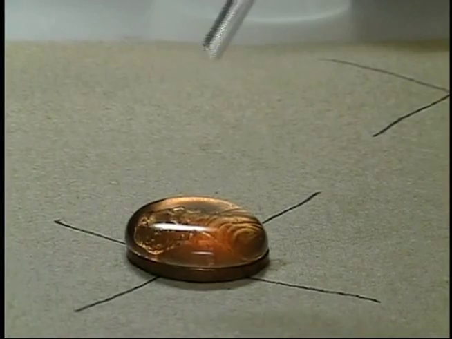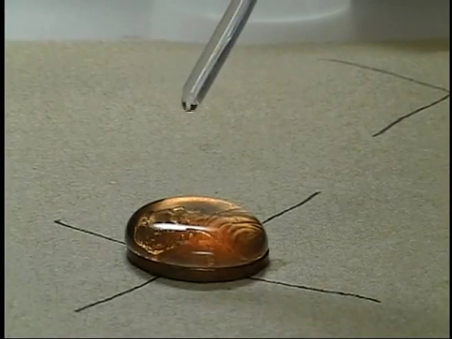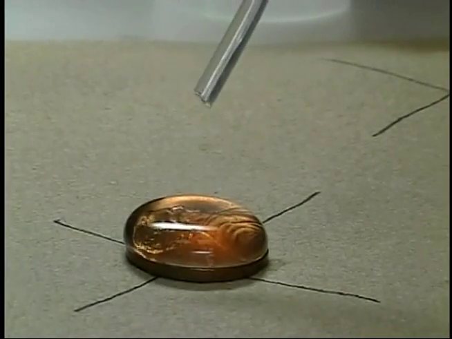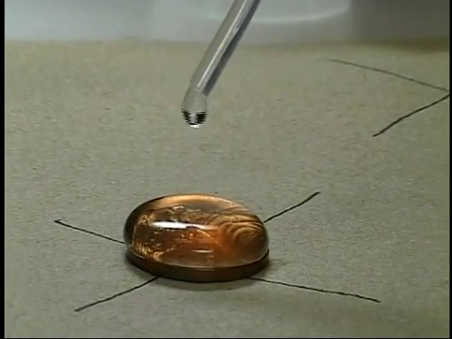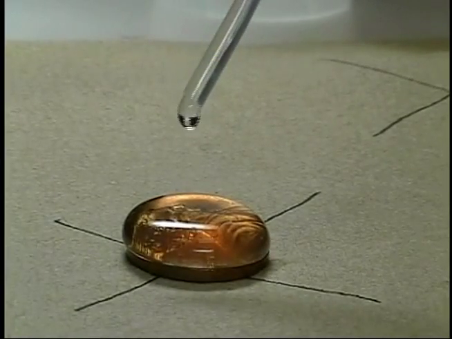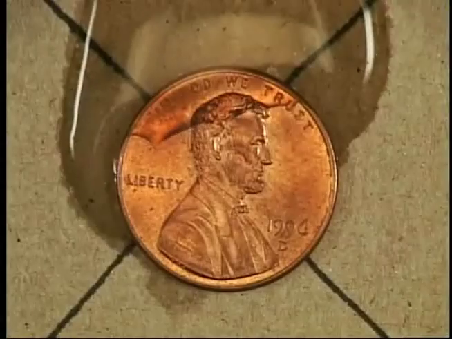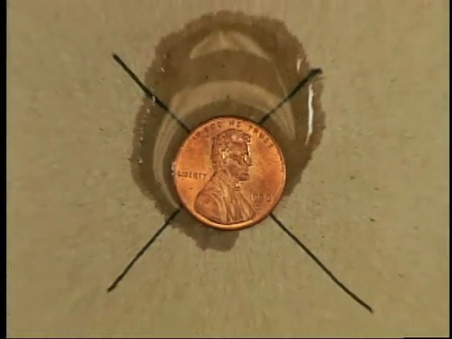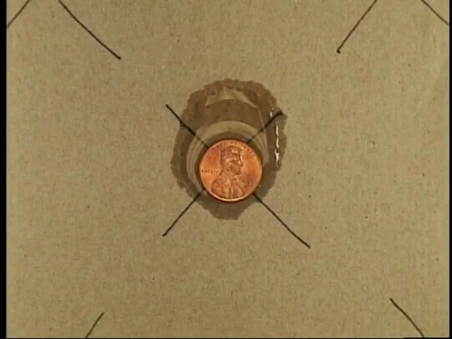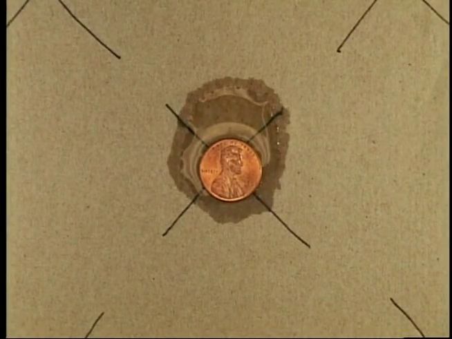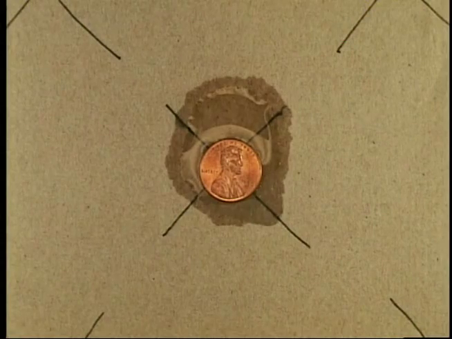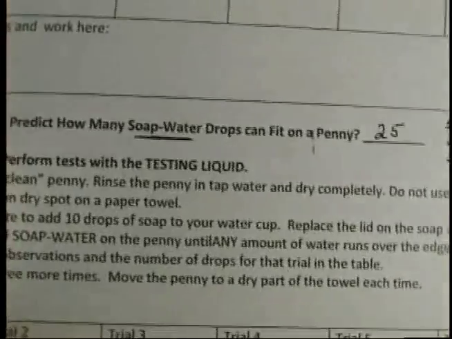And I predict the 25, let's see, 25, 26, 27, it hasn't spilled yet, 28. Oh, look what happened. On 28 drops, mine spilled. So here's what I need to do. I need to switch that, pull that off to the side, and here's my worksheet.